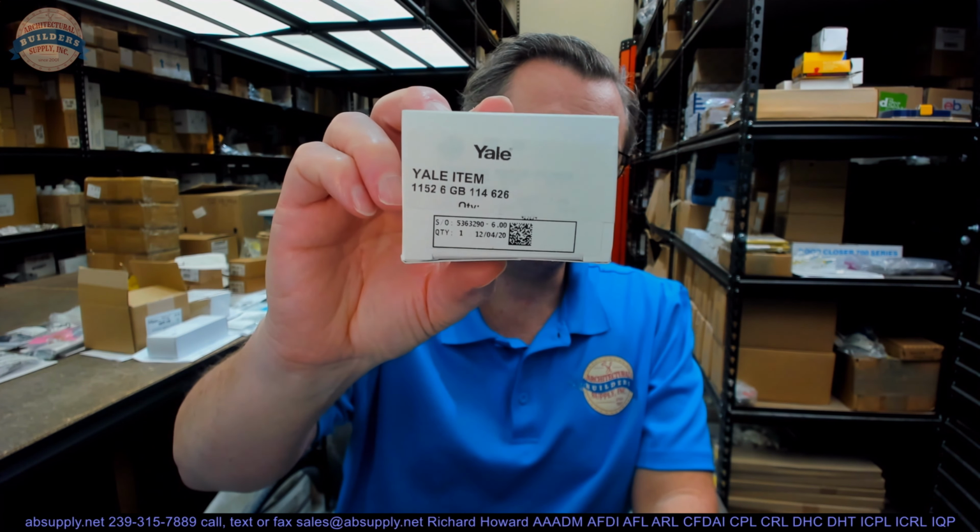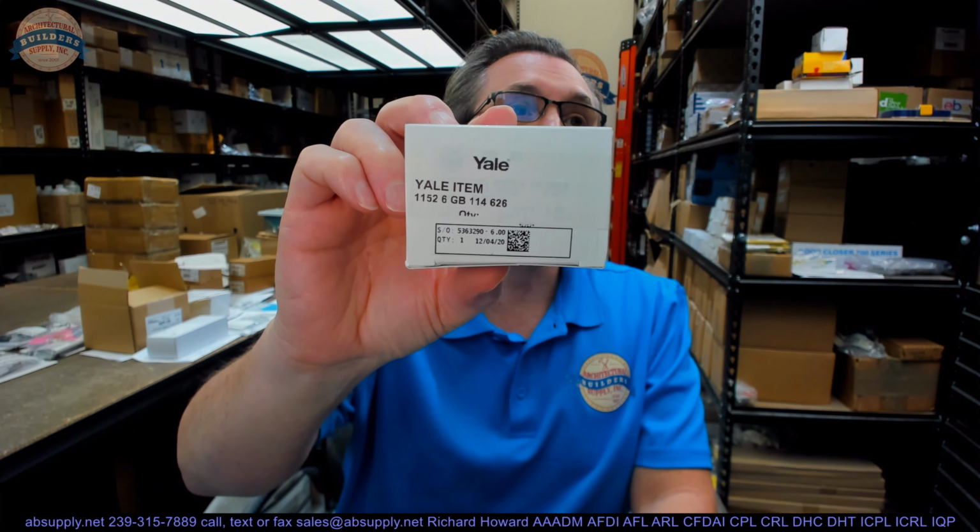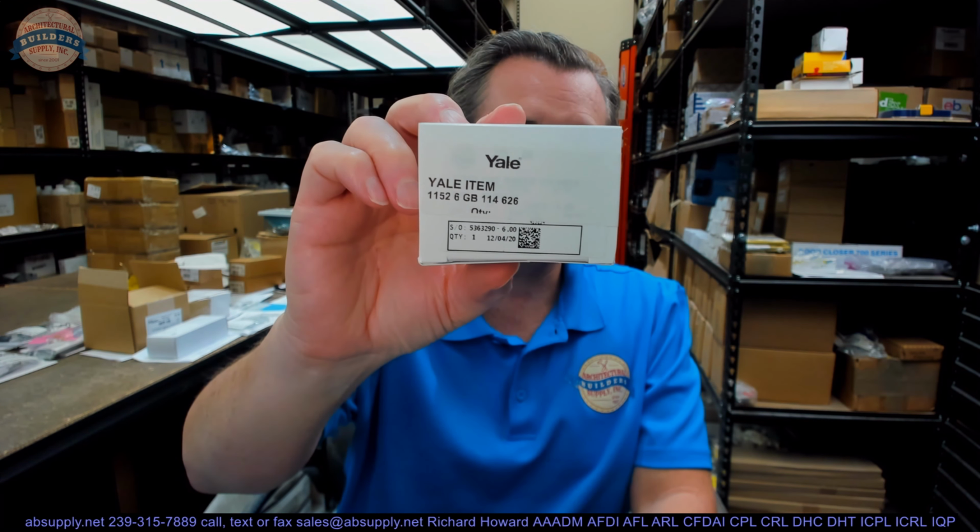And their catalog is quite extensive. Everything when it comes to different lock types, exit devices, door closers, the whole 9 yards. Good group of people there, good technical support. Any questions on the Yale 1152 in a 6-pin GB keyway and a 626 finish or any other Yale product, please feel free to reach out to us.